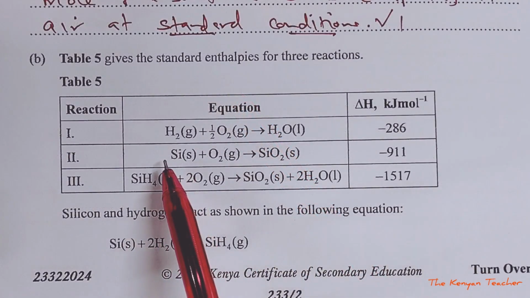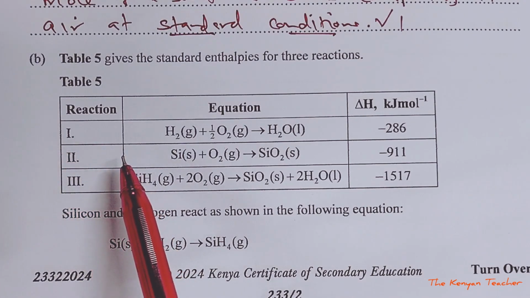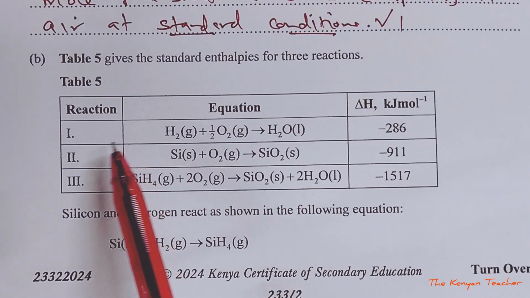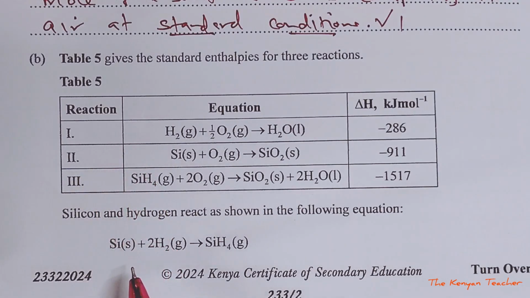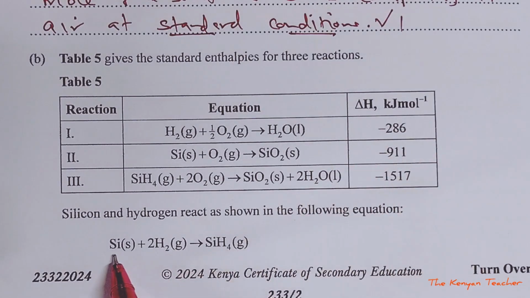Here comes our table with the 3 reactions which we've taken time to go through very conclusively, and the equation that the examiner wants us to have a look at is down here. So we are supposed to use these values to help us calculate the enthalpy change for this reaction.